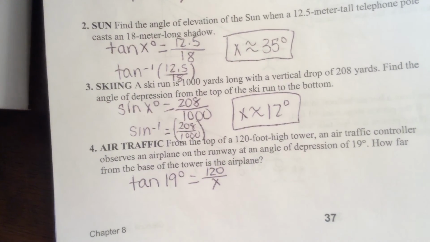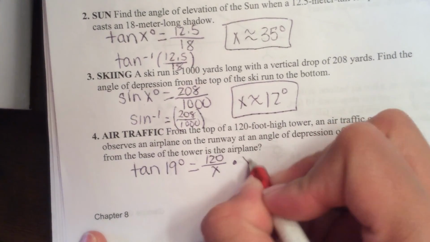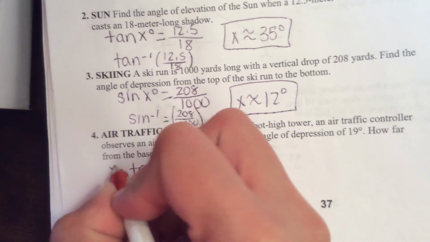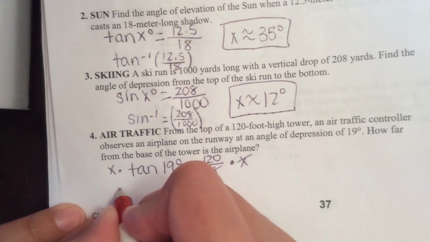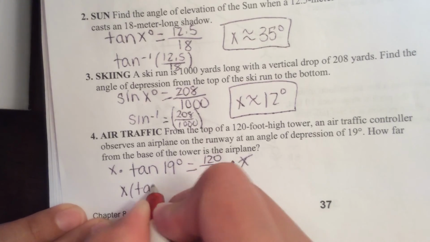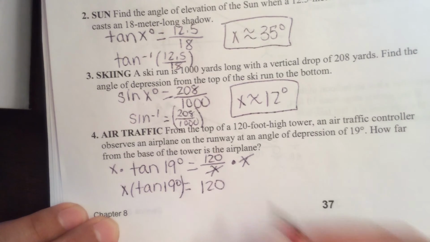How do we get the x out of the bottom of that? Well, we're going to multiply both sides by x. Those cancel. So now we have x tangent of 19 degrees is equal to 120.